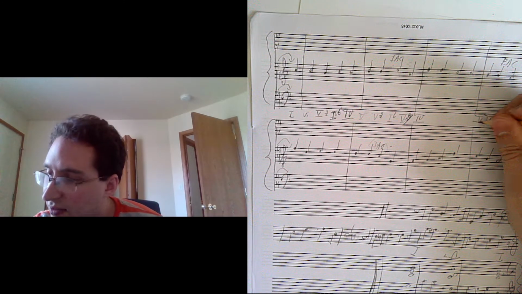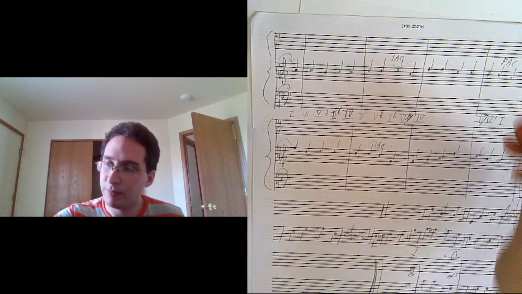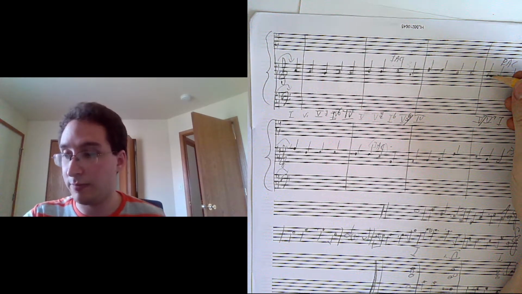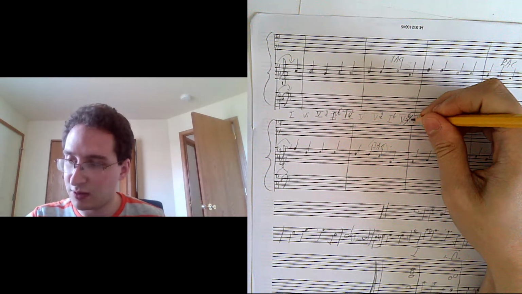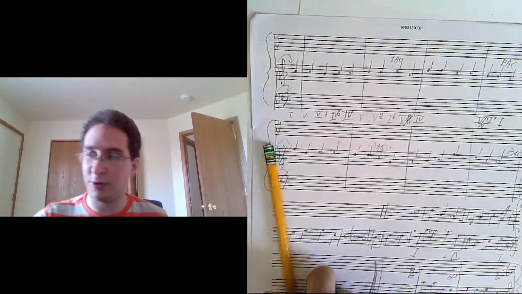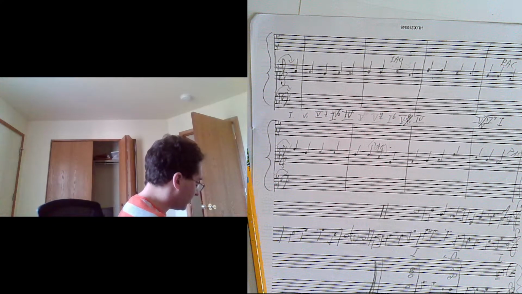Gonna just put a V7 of V there for the moment. Might play around with that later. Could I keep going with that? So we have a V7 of V. What if I keep going back around the circle of fifths? Then that would be a V7 of ii.